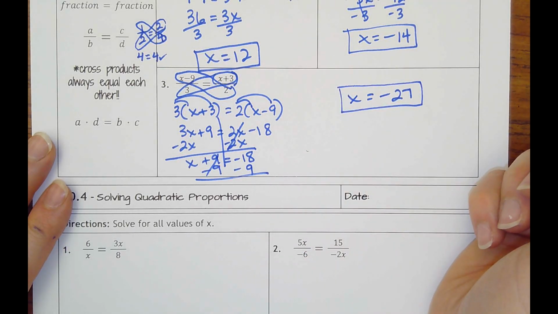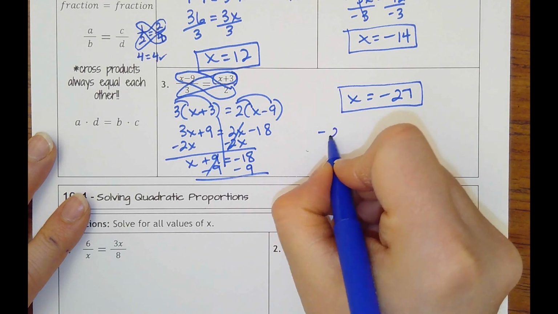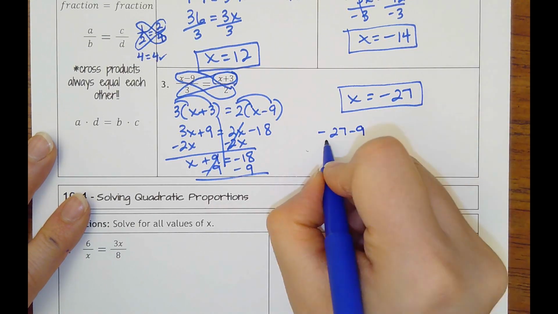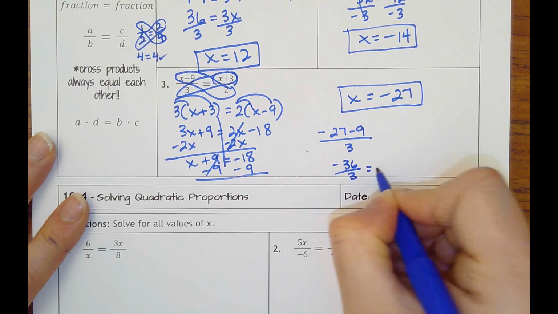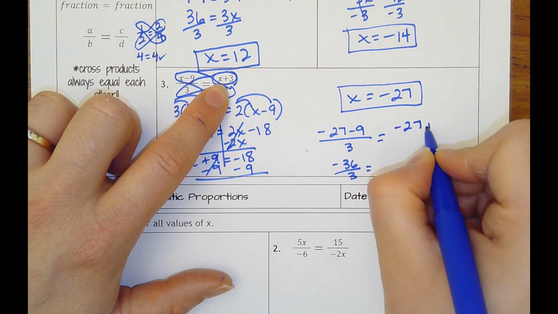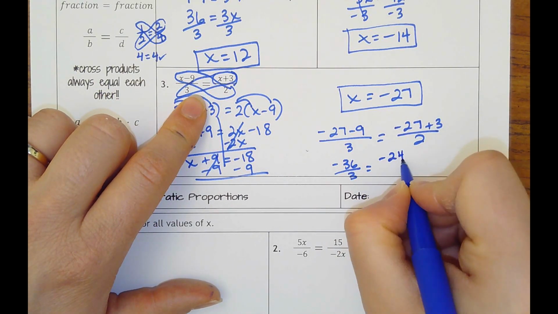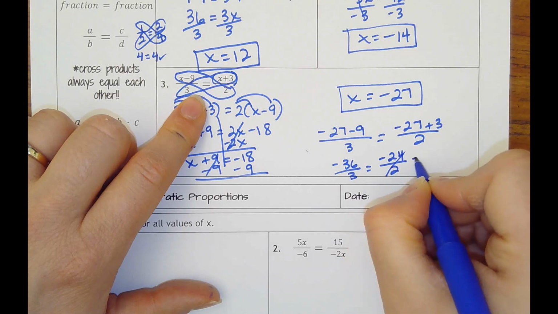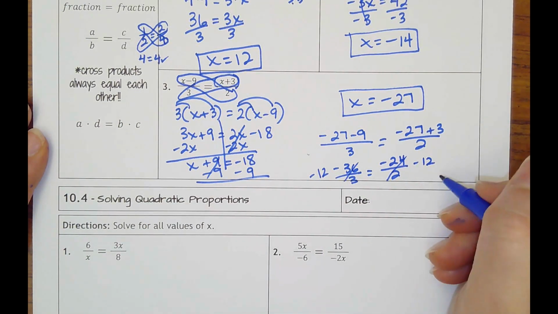There's no having to check these, but you could if you wanted to. It'll make something that's true. Negative 27 minus 9 over 3, well that's negative 36 over 3. If I plug in the negative 27 here, divided by 2, that's negative 24 divided by 2. Both these things make negative 12. And it's true that negative 12 does equal negative 12.